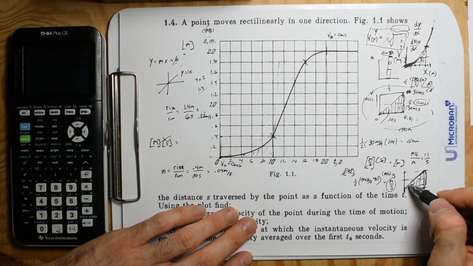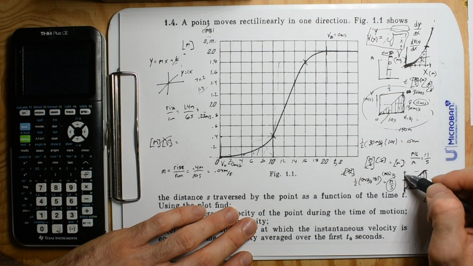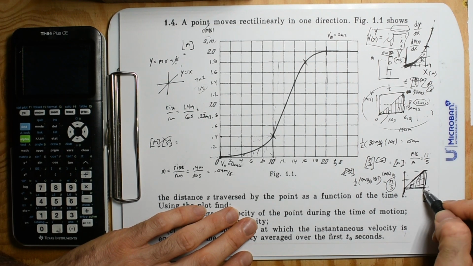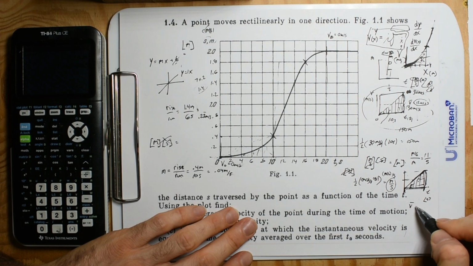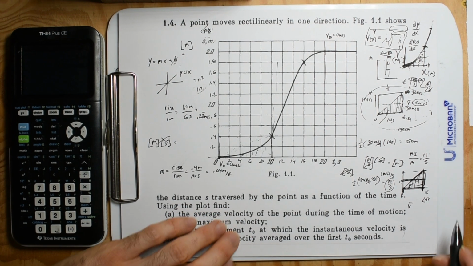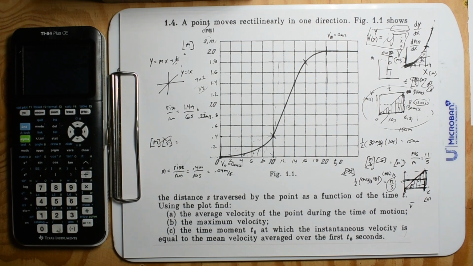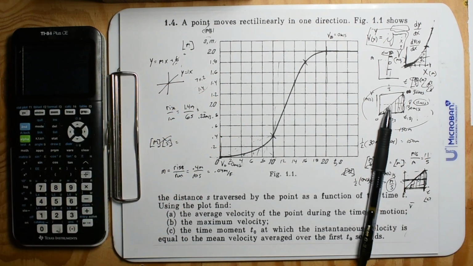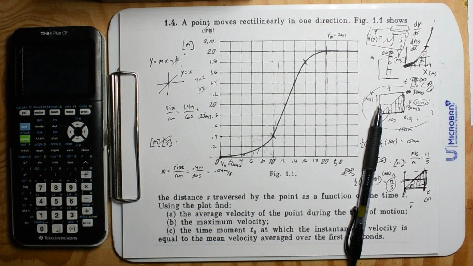So this is the area under the acceleration curve with respect to time. The area under that for any given chunk of time would give you the velocity averaged over that chunk of time. And that's what I thought we were dealing with. So now I'm scratching my head because it seems like this problem is going to be a little bit harder.